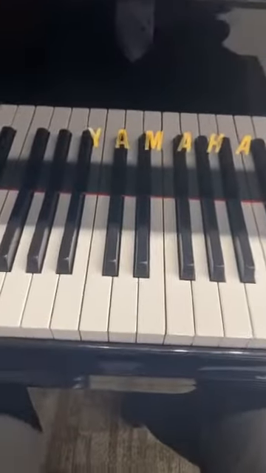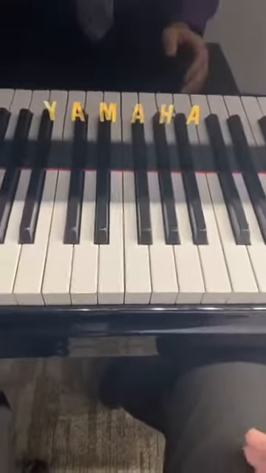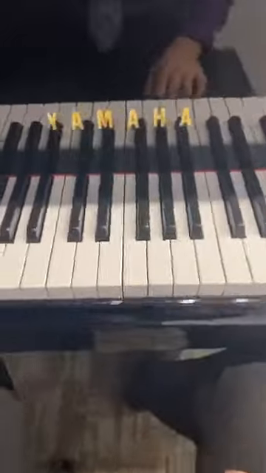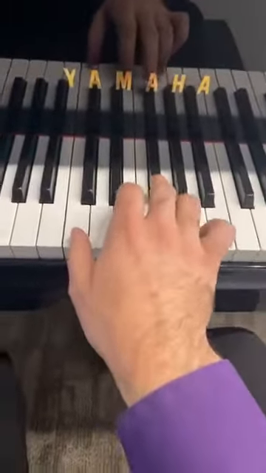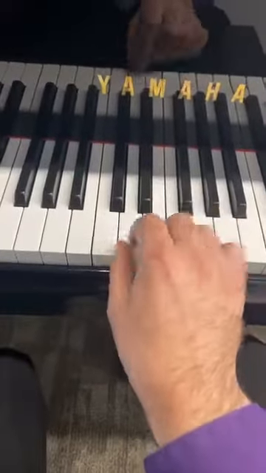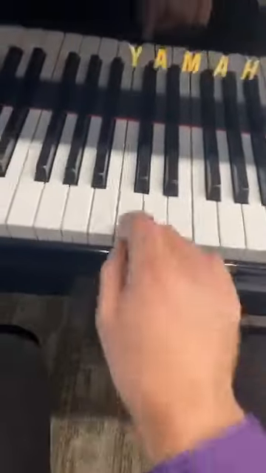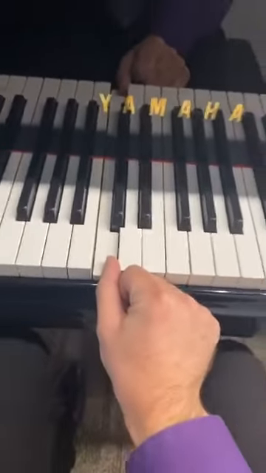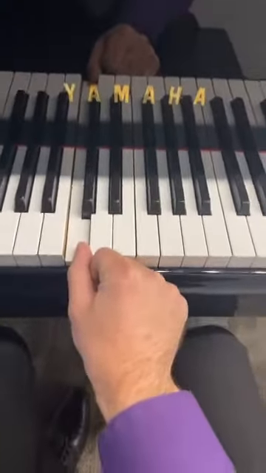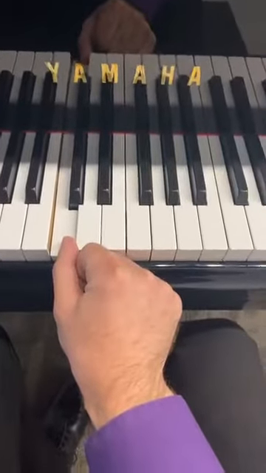Let me talk to you a little bit about some really neat things about tritones. Here's what's really, really cool about a tritone. A tritone is the farthest distance that you can be away from any given note. Let's say I pick C. What is the farthest note I can be away from C?